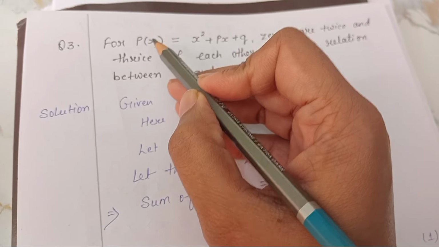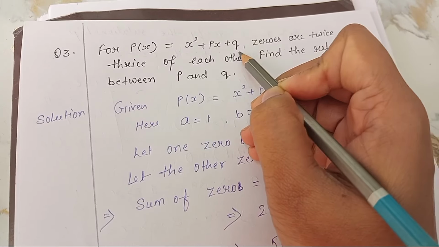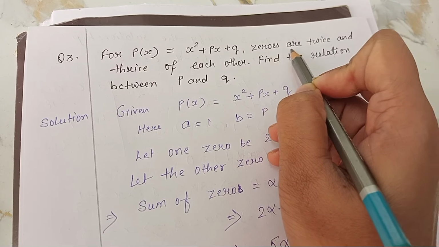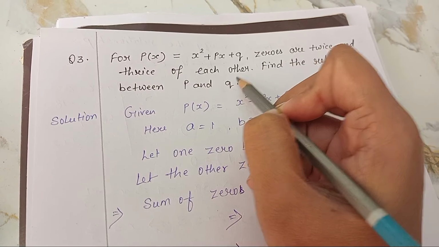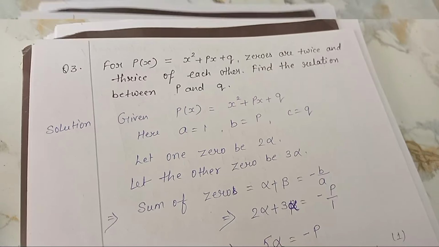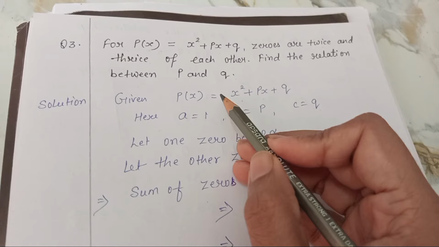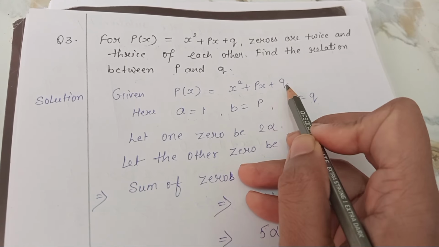Question number 3. For p(x) = x² + px + q, zeros are twice and thrice of each other. Find the relation between p and q. Given polynomial p(x) = x² + px + q.